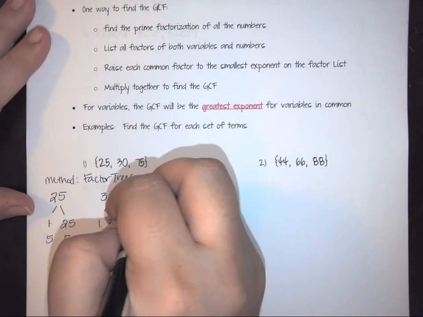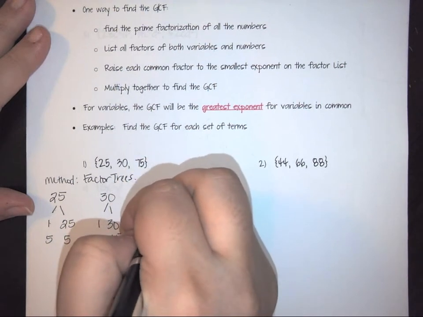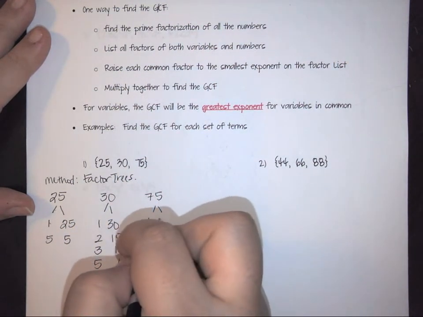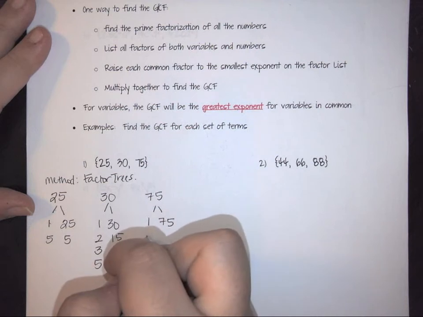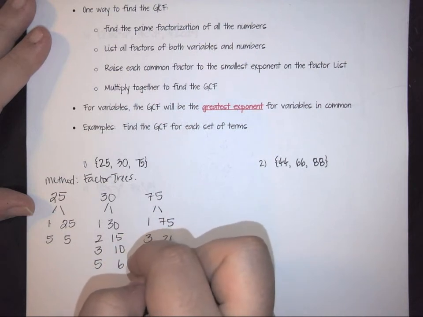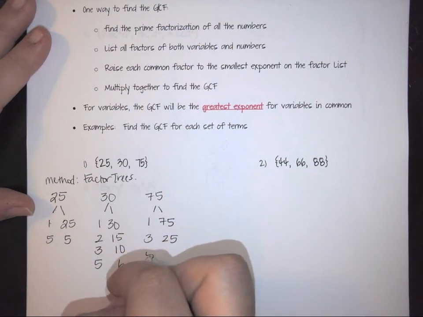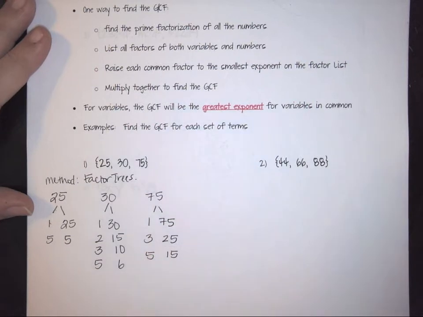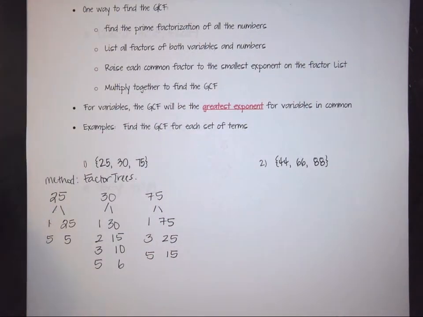And then we have 75. So here with 75, we've got 1 and 75, 3 and 25, and 5 and 15. So these would be your factor trees.